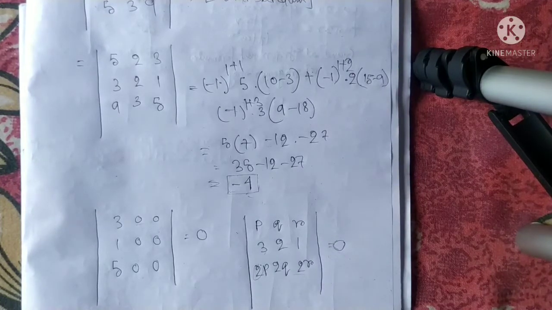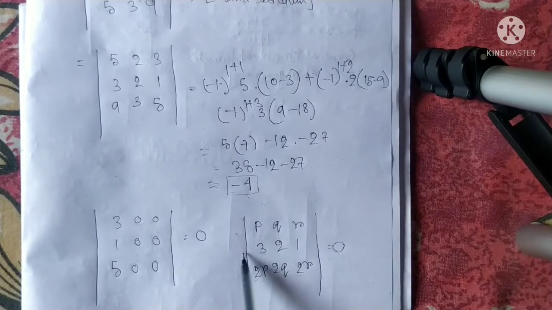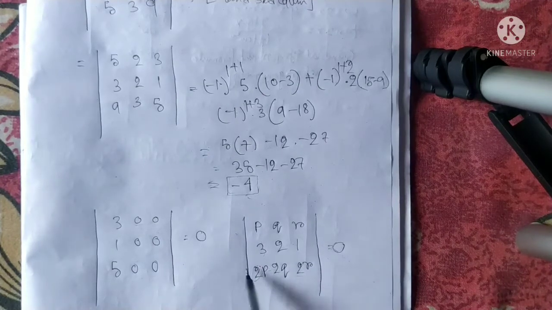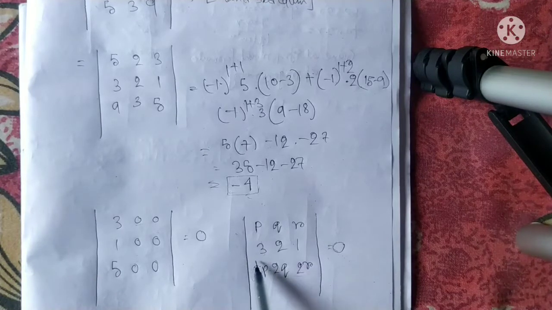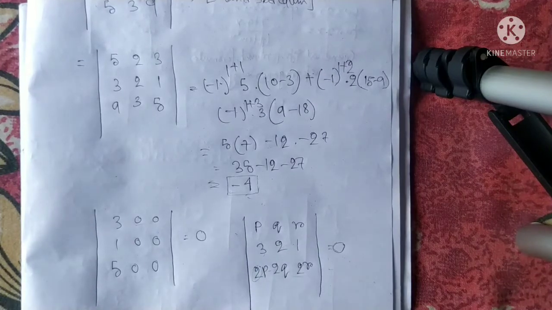Okay, so in the case of a determinant, in any row or in any column, we can multiply with a scalar. But in a matrix, if we multiply with a scalar, we need to multiply every element of that matrix, but not in the case of a determinant.